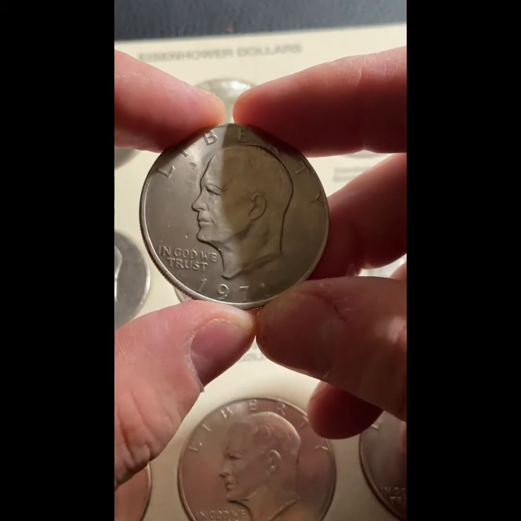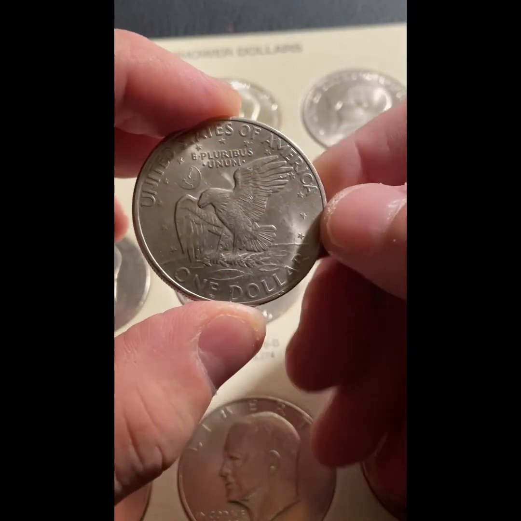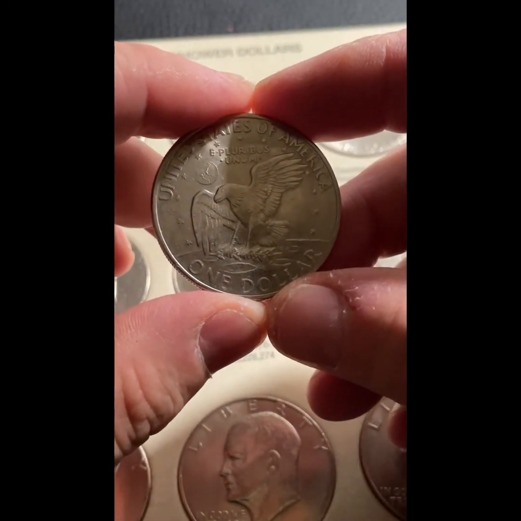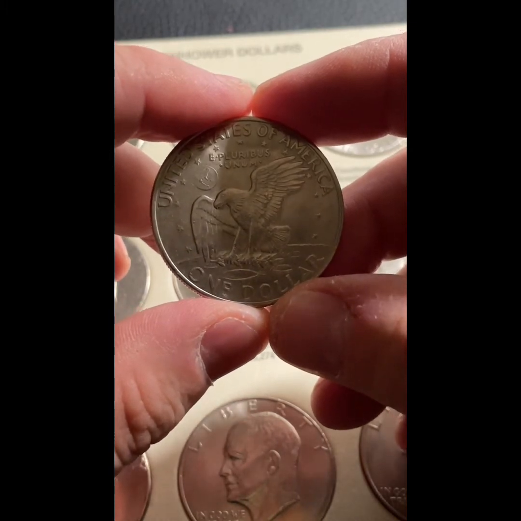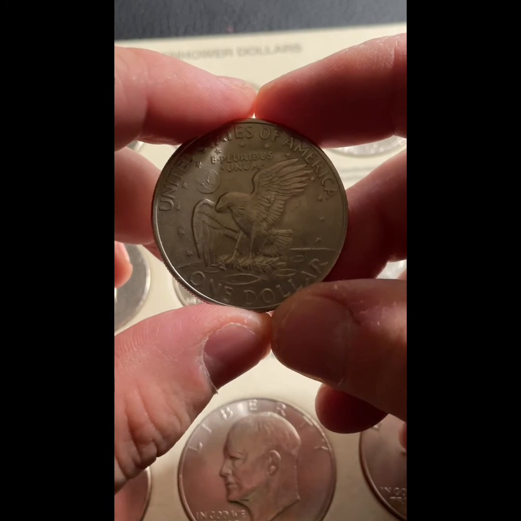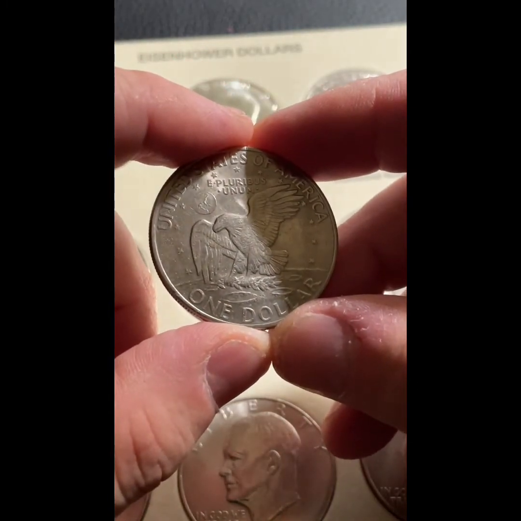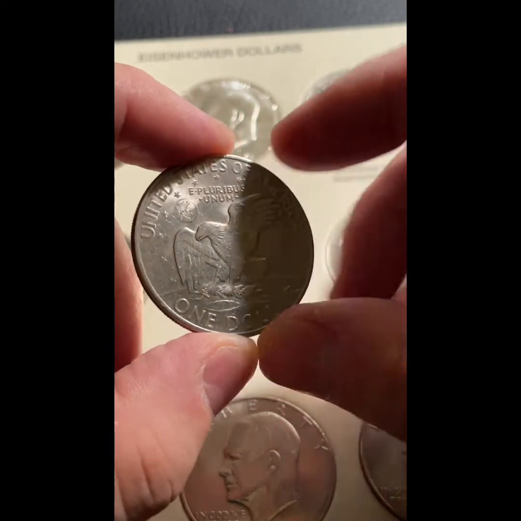The design on the reverse celebrates the first lunar landing, adapted from the official Apollo 11 insignia. The American eagle holds an olive branch, a symbol of peace, in its talons as it descends to the moon. The Earth can be seen in the distance, right there.